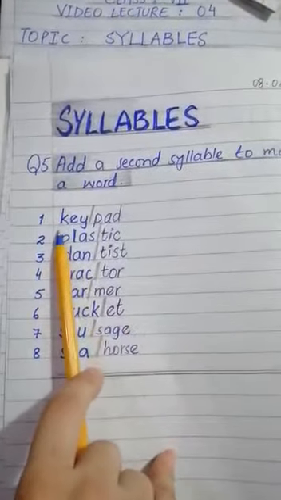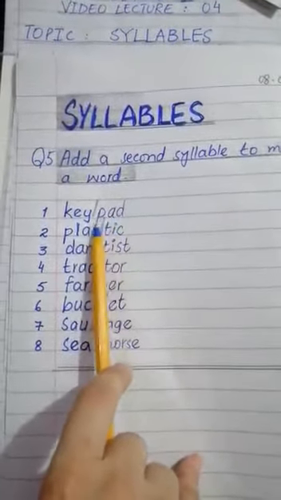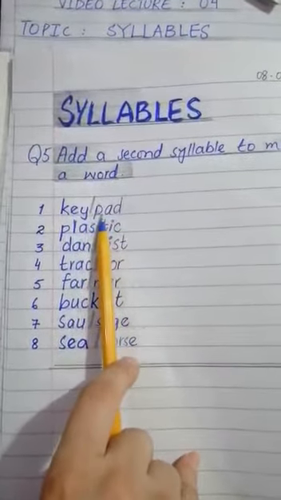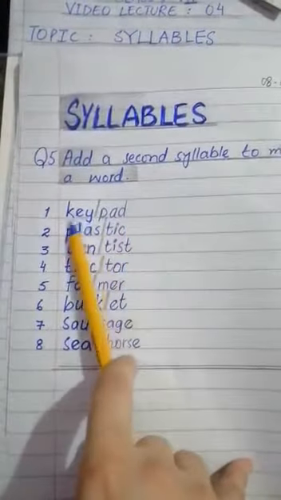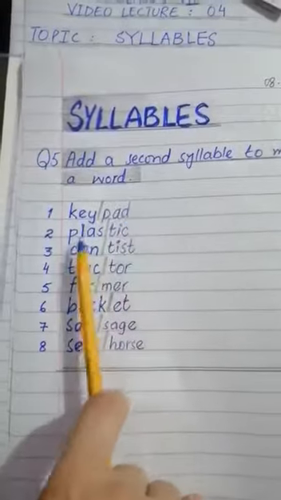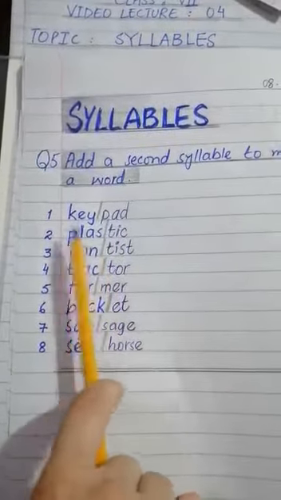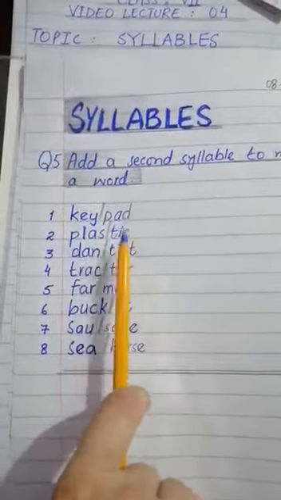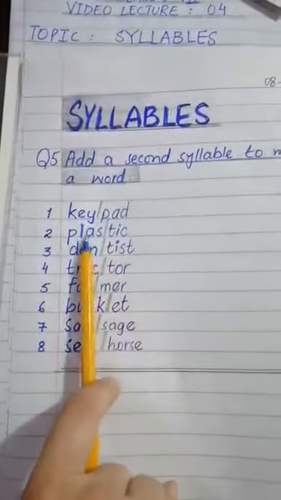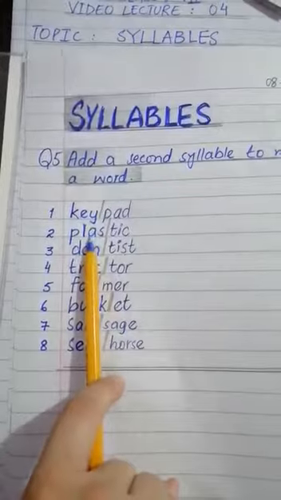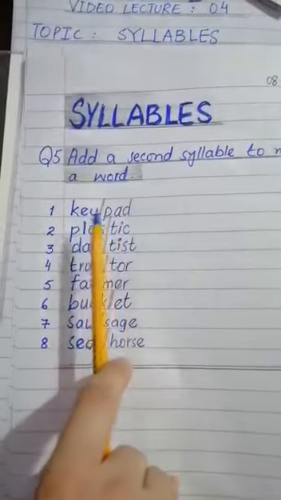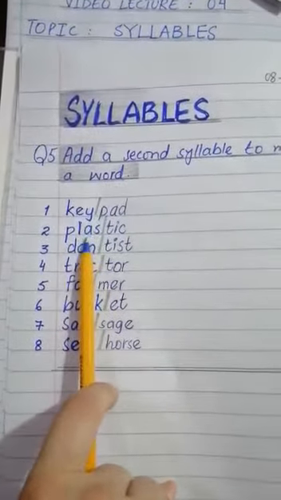Now see, key pad. Now in pad we have a sound of A, one vowel and one sound, so it is a two syllable word. Now plus, and I have added tick, plastic. Now you see in plus we have the sound of A, which is a vowel itself, and it produces only one sound, so it is one syllable.